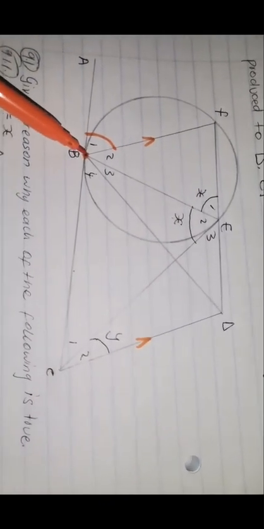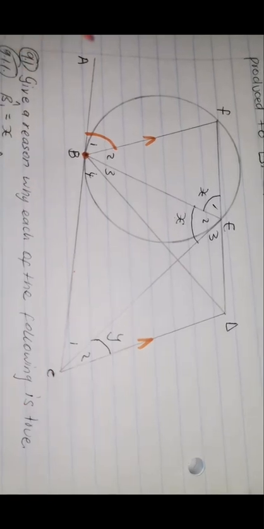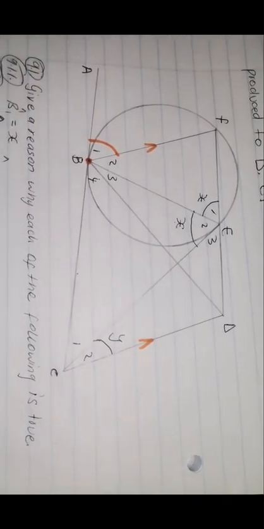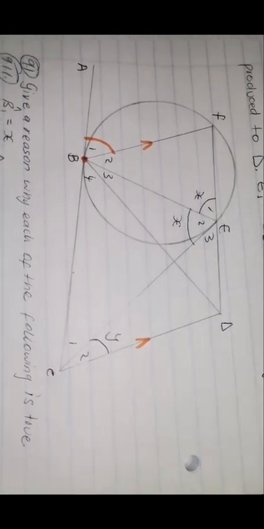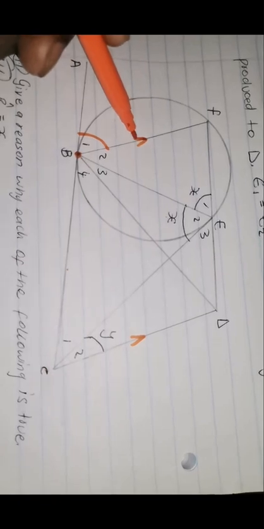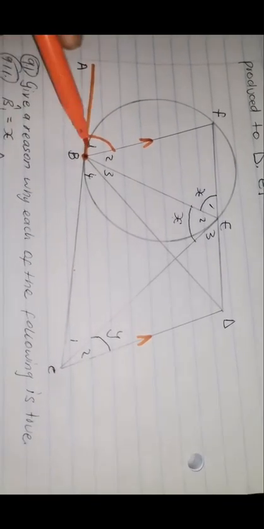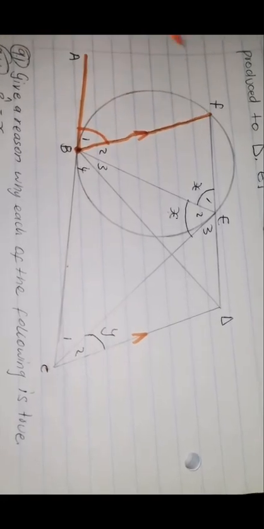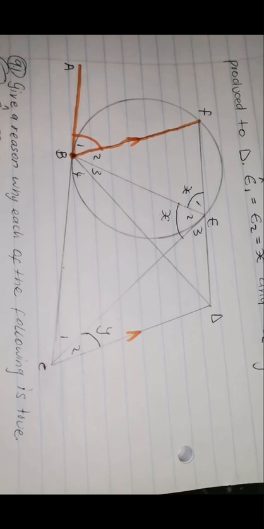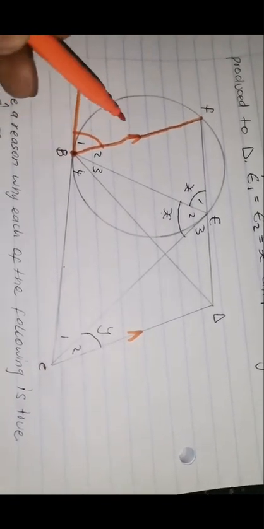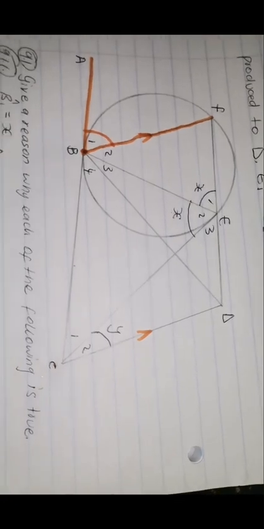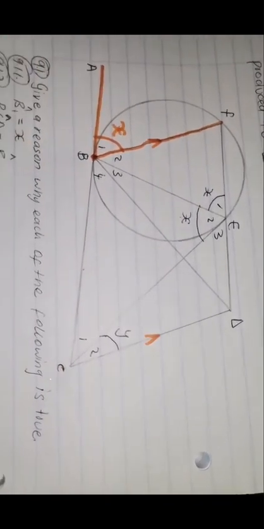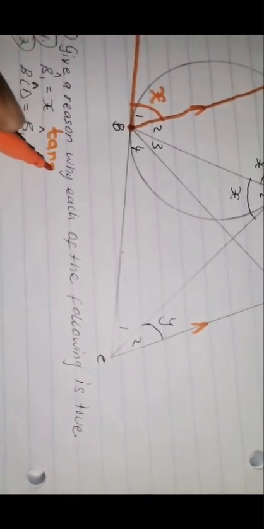Well, they told us that at B, this line is a tangent. That means, according to theorem 8, the tan-chord theorem, an angle between a line and a chord is equal to the angle in the alternate segment. Basically, this angle between this line and this chord, which is B1, is equal to the angle made by that chord. Chord BF, which angle does chord BF subtend or make? E1. BF makes E1. That means B1 equals E1. Reason: tan chord. I hope you understand, guys, tan chord.